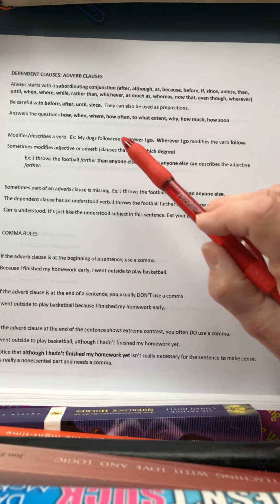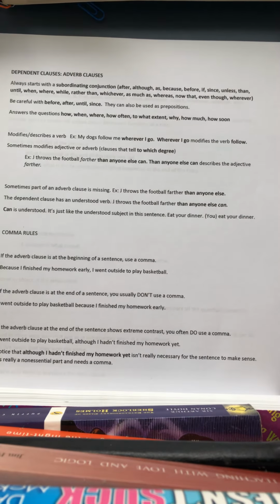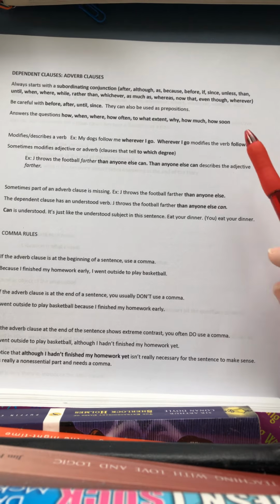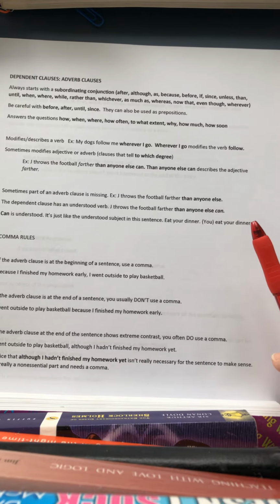Wherever I go modifies this verb, follow. So this is describing follow. When you're diagramming it, you'll put that clause attached to the word follow.